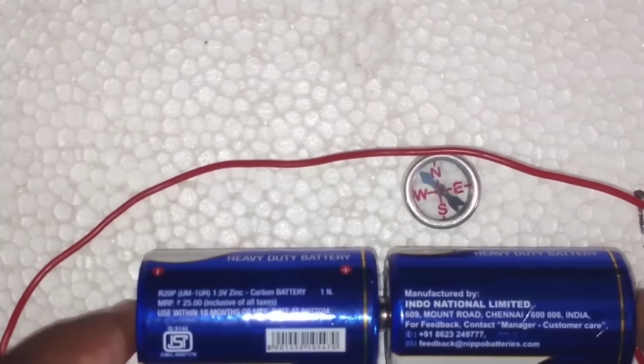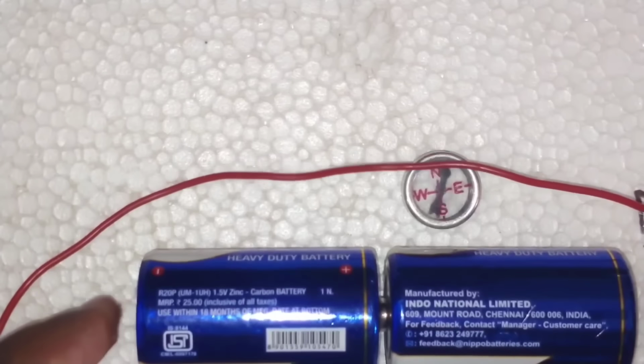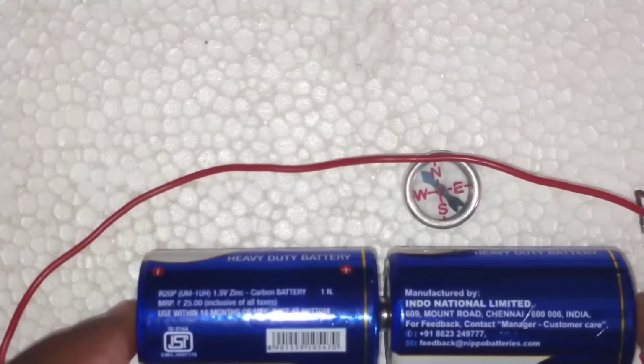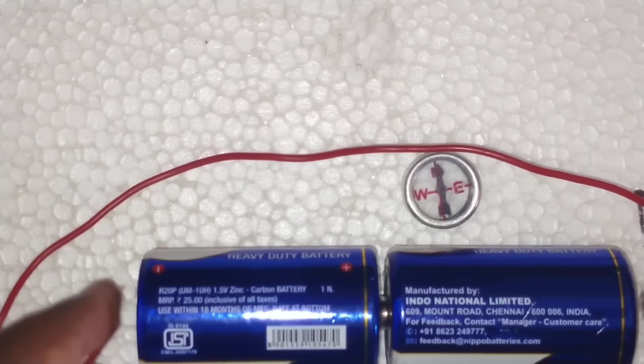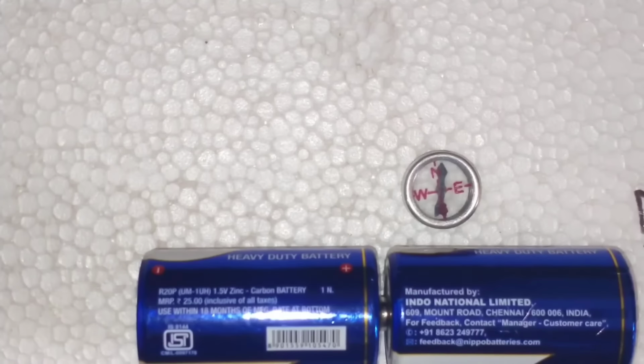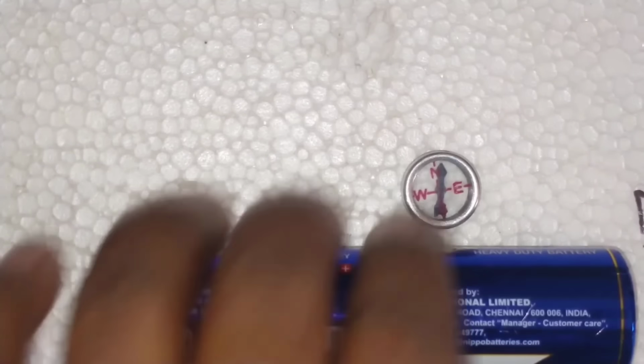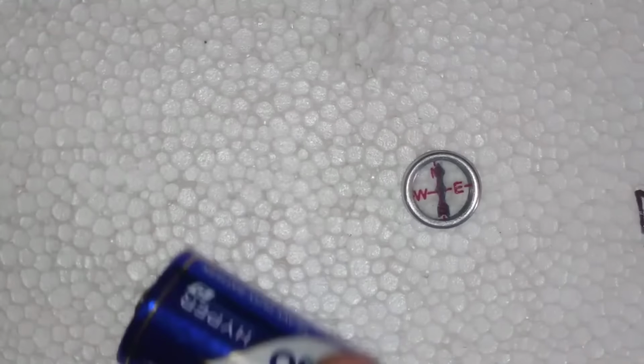We can observe the deflection of the needle of the magnetic compass. The connection is removed. Again the magnetized needle comes to north and south direction.